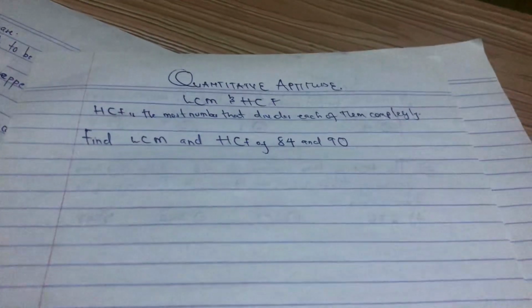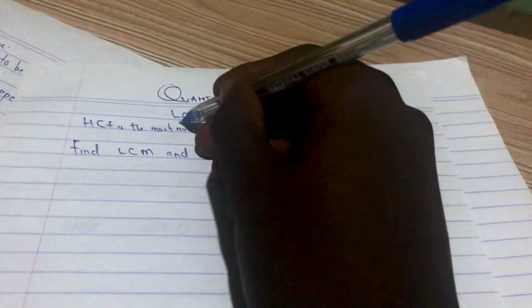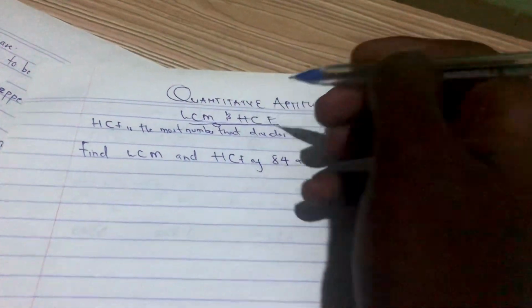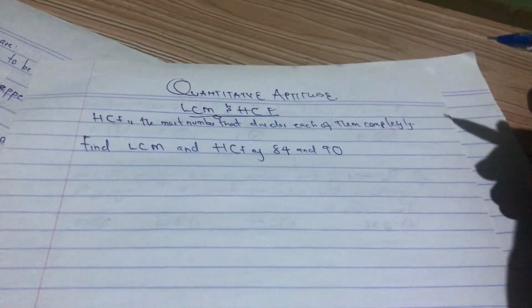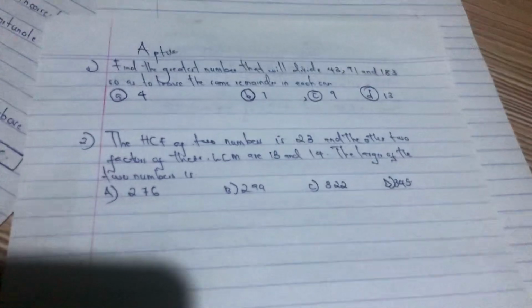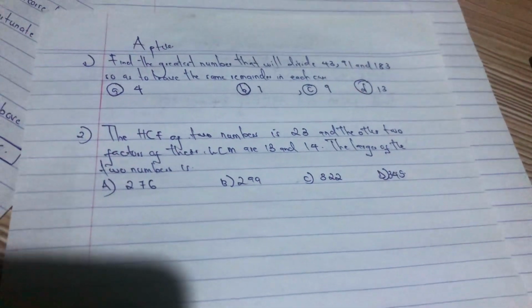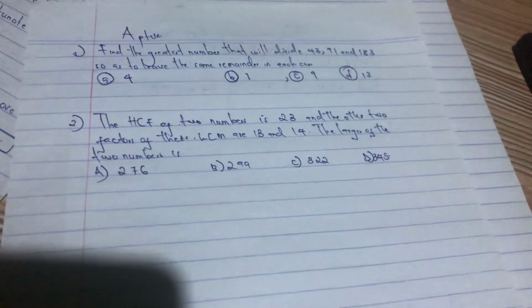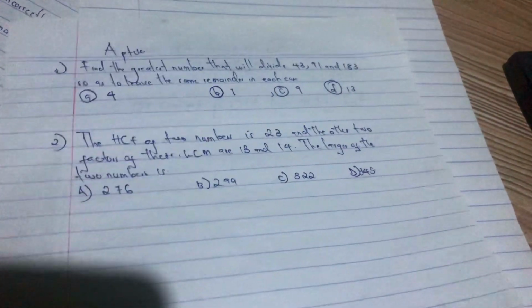So today we are going to look at quantitative aptitude. We're going to start with the first topic, which is simple, that is the LCM and the HCF. I'll first show you how to calculate them, and then we're actually going to do aptitude questions, where we have to apply the LCM and HCF concept. So let's start by understanding what this concept is.